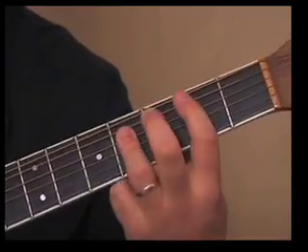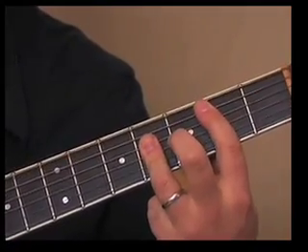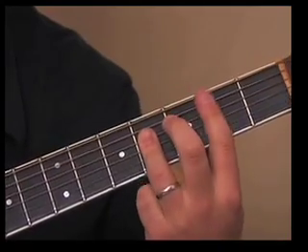Now, it's really hard to do, but that's the shape. And what I recommend is if you get to a song where you need it, just play it where it doesn't sound very good. Don't avoid it. Just keep tackling it, and that's the best way to do it.